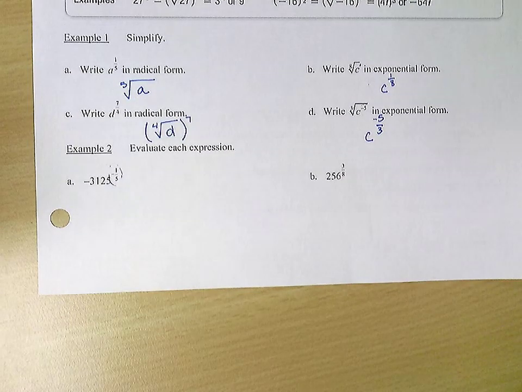Do you remember if you have a negative power, what happens to it? If I have a negative exponent, what happens? No? You take the reciprocal. It flips it to the denominator.